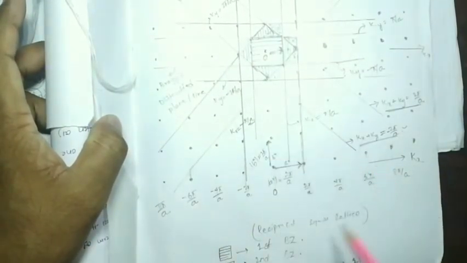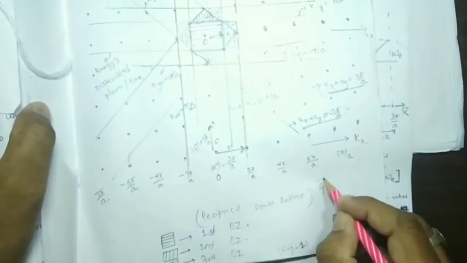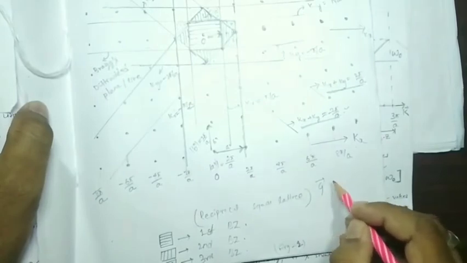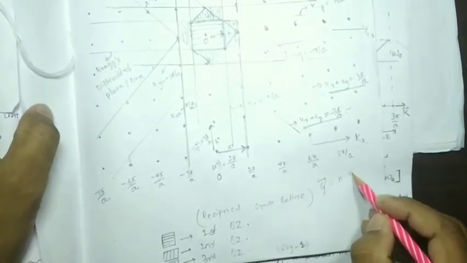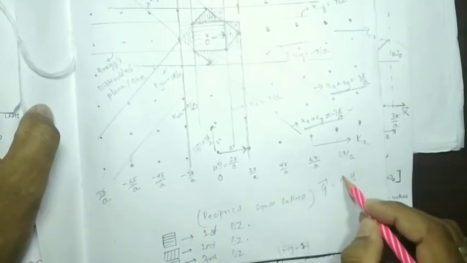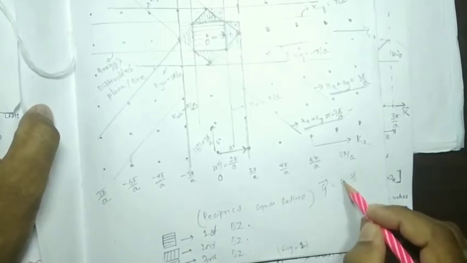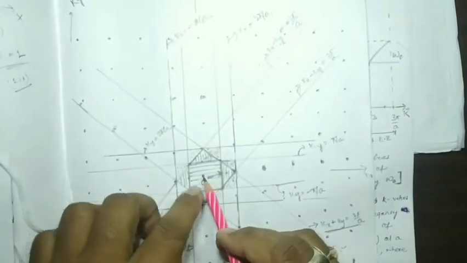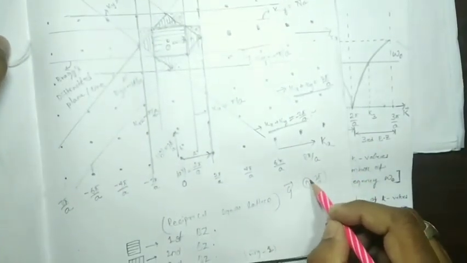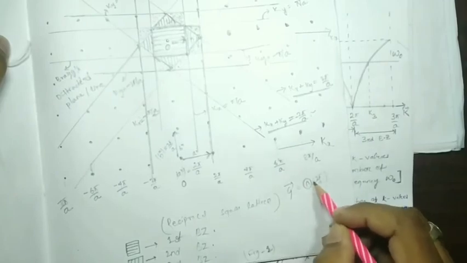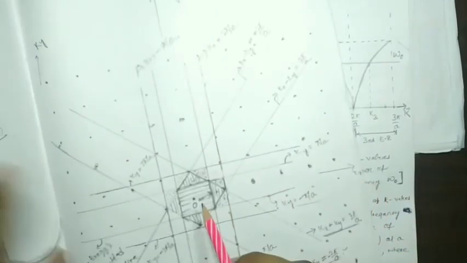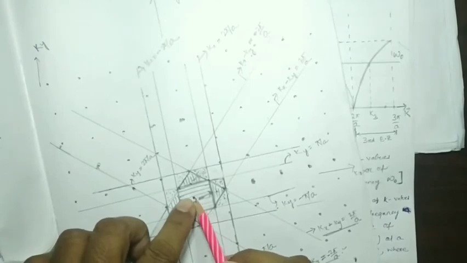So if we consider, suppose, a G vector, a lattice vector, then I can consider along the x-axis n times 2 pi by a. If n is an integer, if I multiply by integers 1, 2, 3, 4, 5 like this, it will be transformed to here. This is the lattice point.